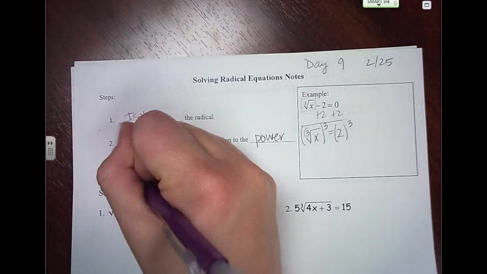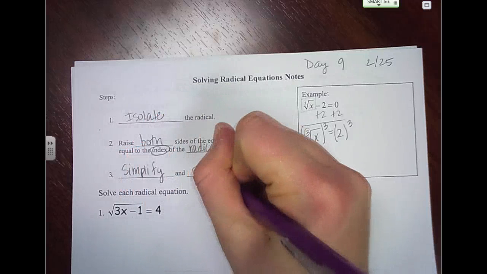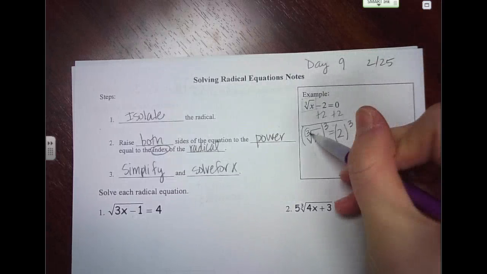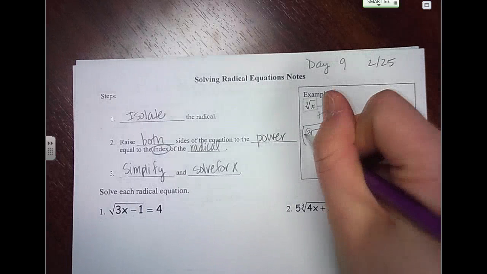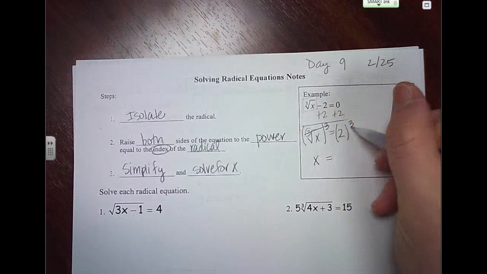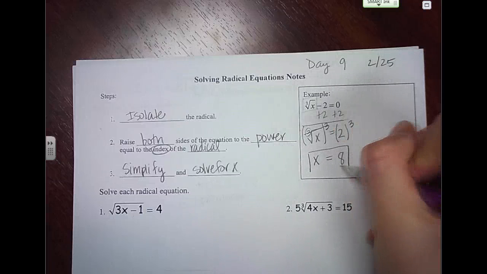And then we're just going to simplify and solve for x. So when you raise a cube root to the third power, it cancels it out. And you just get x equals 2 to the third is 8. So there's our answer. We don't have to do anything else to that.